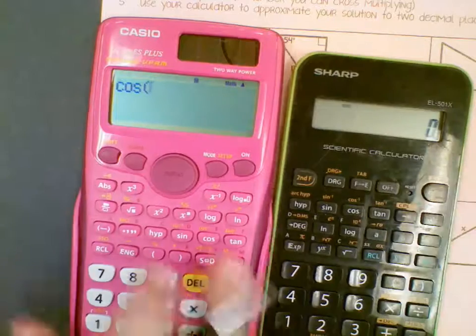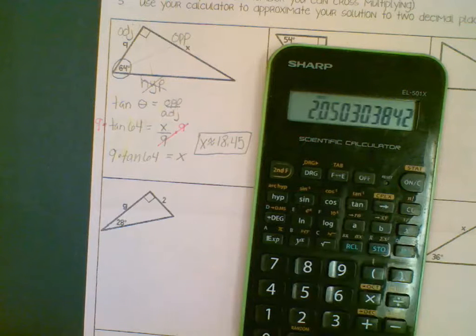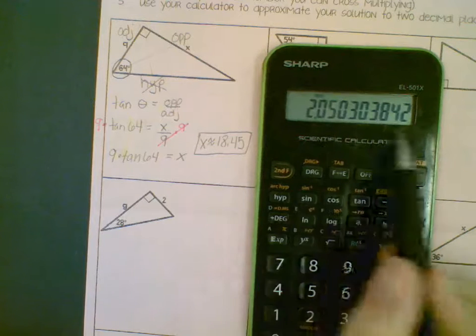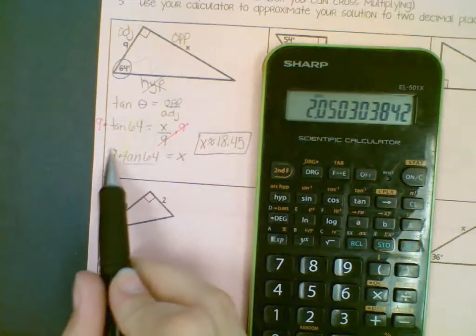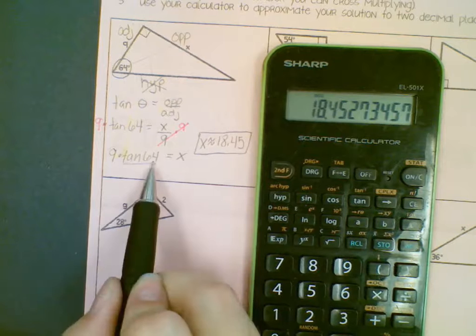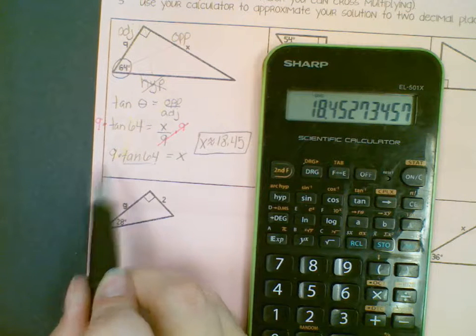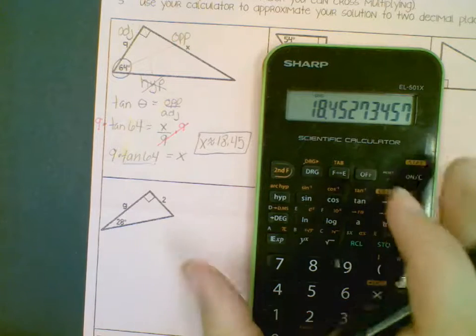So you have to type the angle measure first. So 64 tangent. So that's this part of it. And then the other part is to times by 9. So that's why it's backwards, because you're kind of going backwards. So we start with the angle, then we hit tangent times 9. Okay, so that's a backwards calculator.